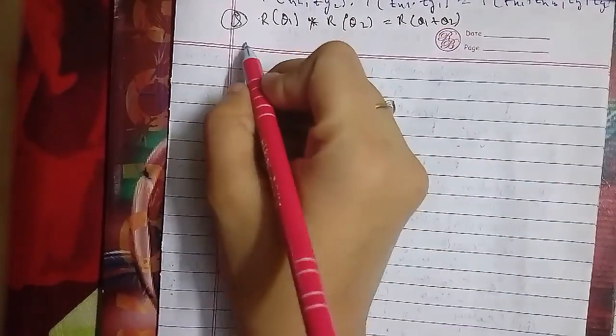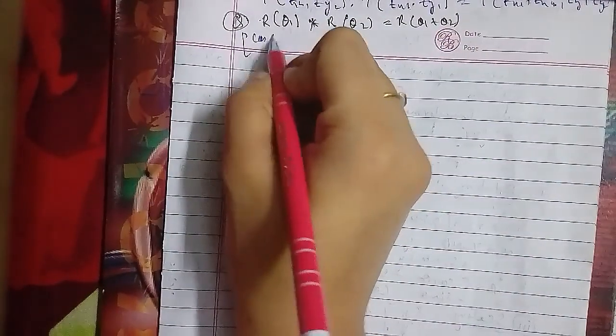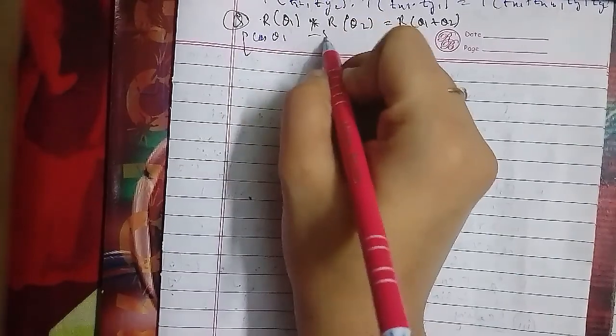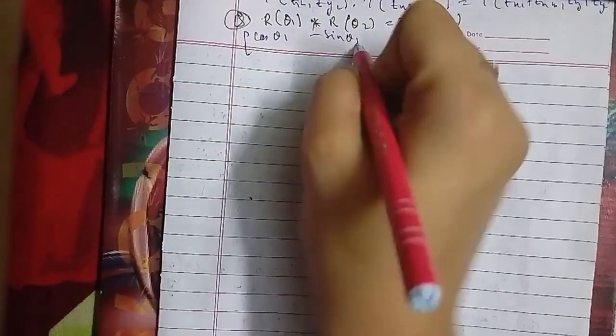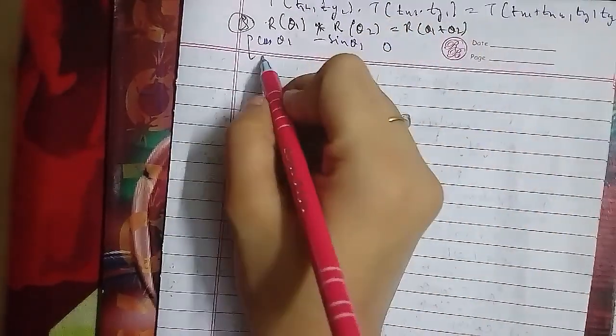Now for R(θ1) and R(θ2), we have to multiply them, so we'll go ahead with this: R(θ1) multiplied by R(θ2).